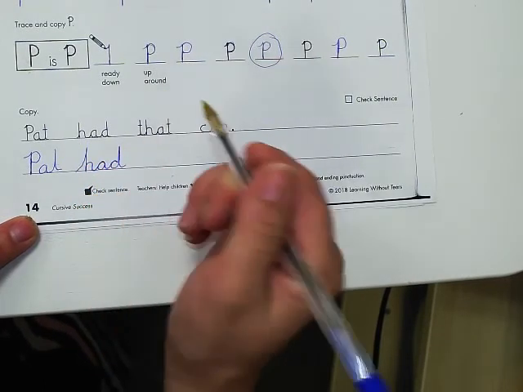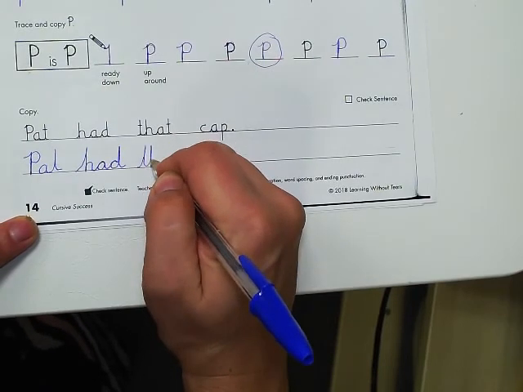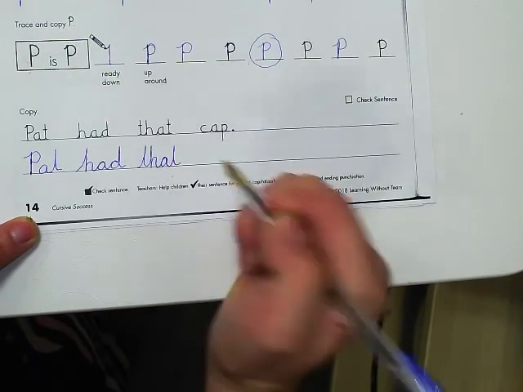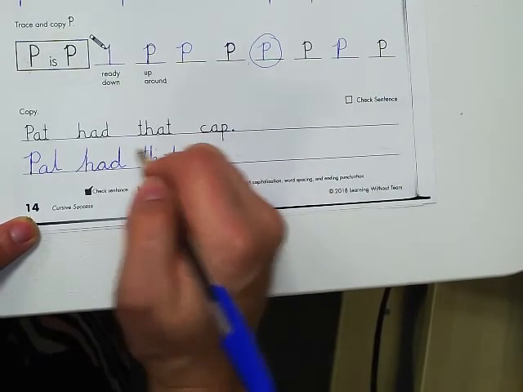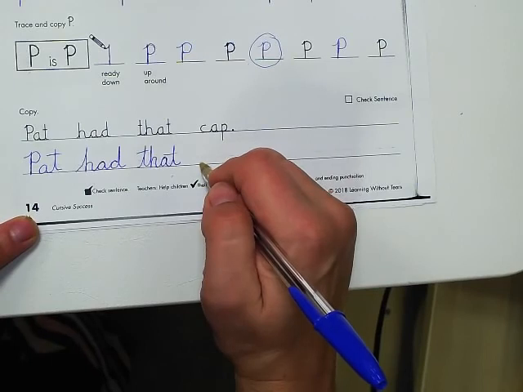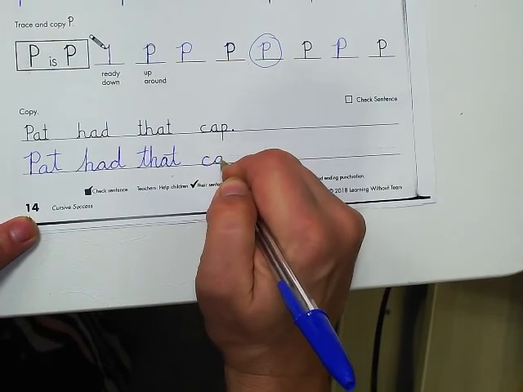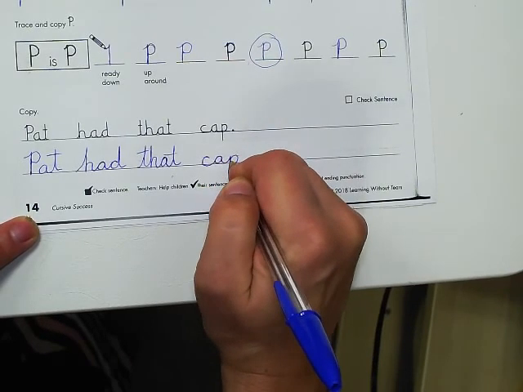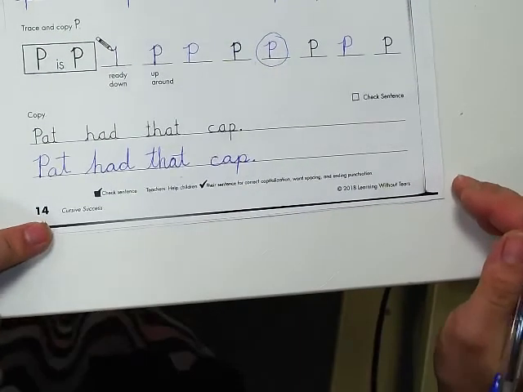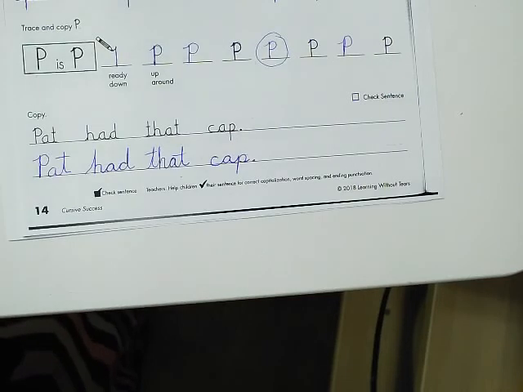A, D. And now we can choose when we're going to get our T's crossed. Let me go ahead, we'll cross after this one. That. And I'm going to go ahead and cross all three of those right now. Pat had that cap. And the C is going to start up at the top, around, down, and out. Pat had that cap. Nice work, everybody.